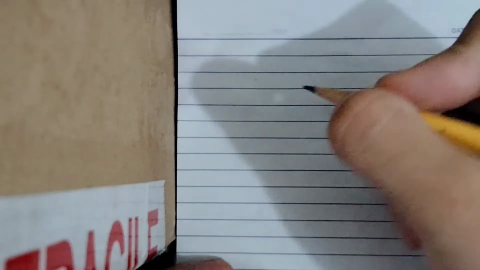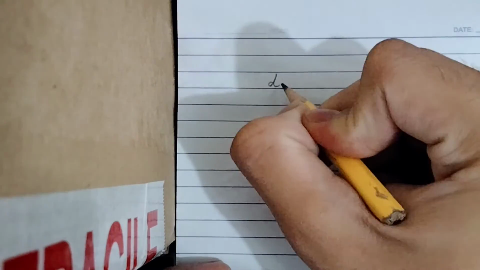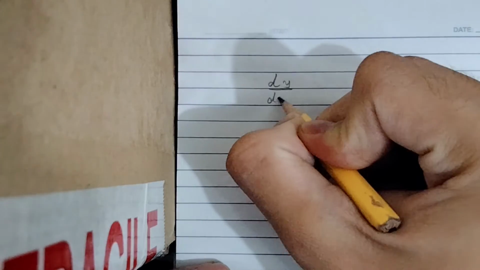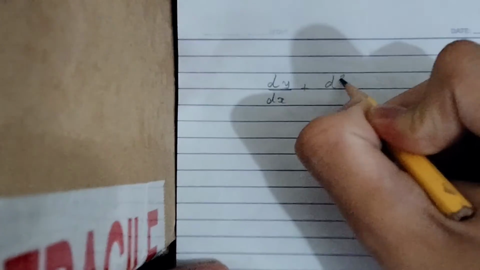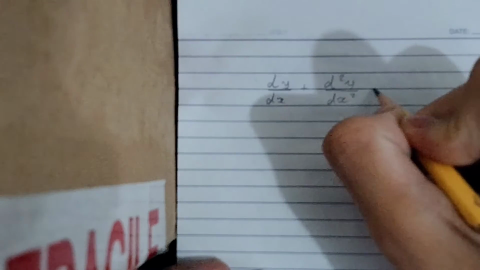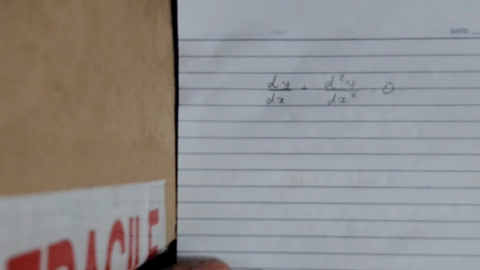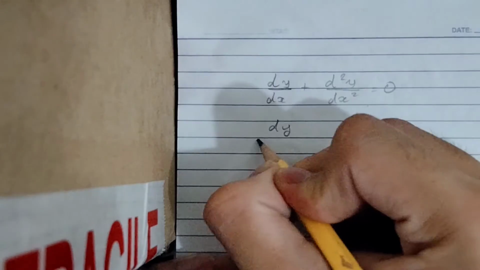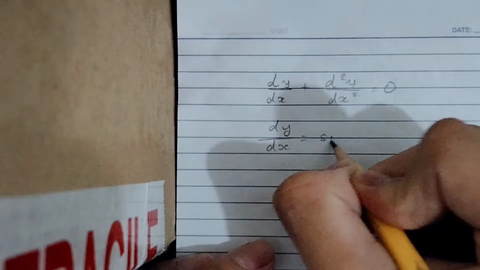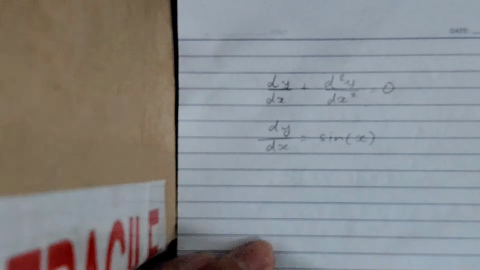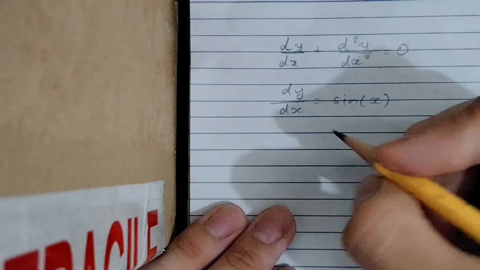Okay, now that you guys know what a derivative is, what is a differential equation? I've been beating around the bush this entire video. It's time to get to it. So, a differential equation is an equation involving derivatives. So, dy over dx plus d squared y over dx squared equals 0 is a differential equation. And so is dy over dx equals sine of x. This is a differential equation.